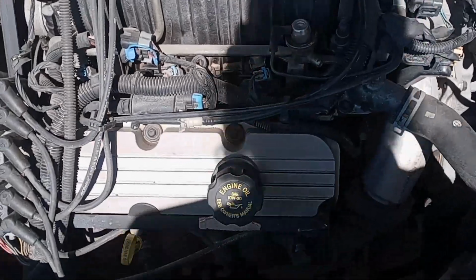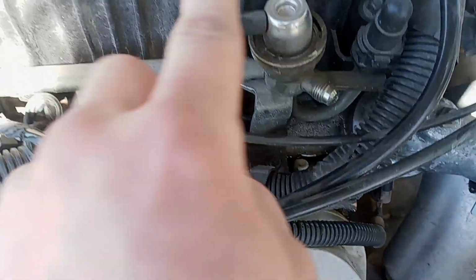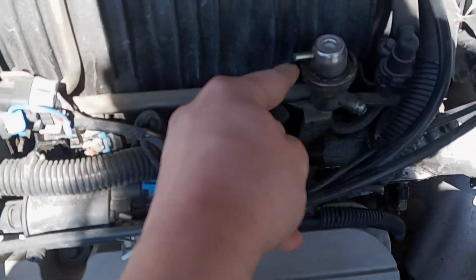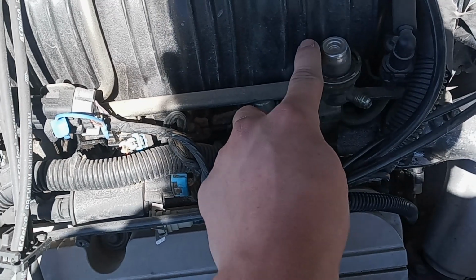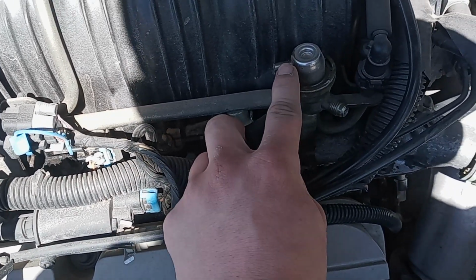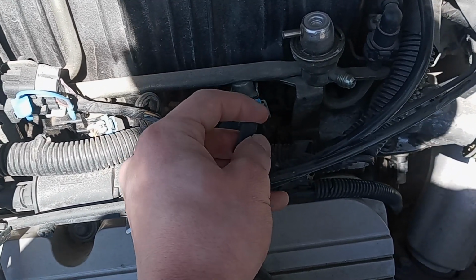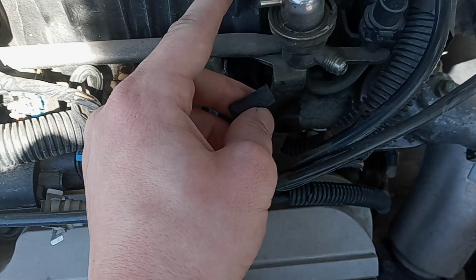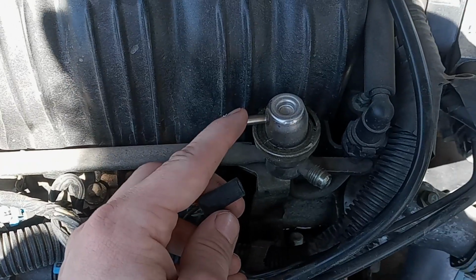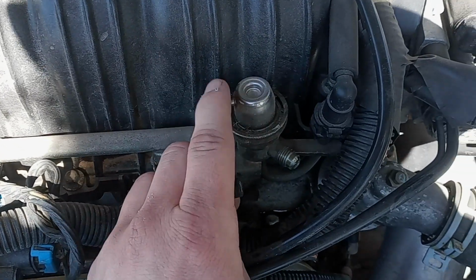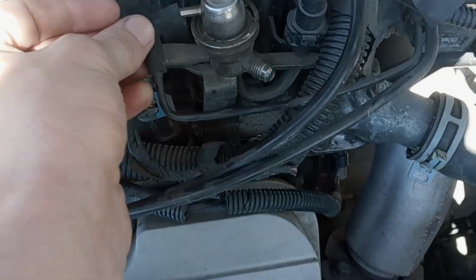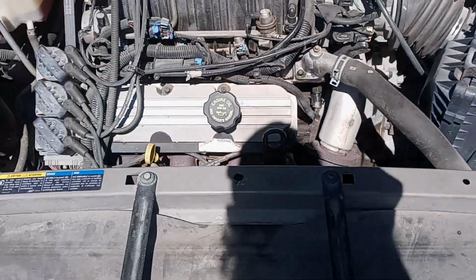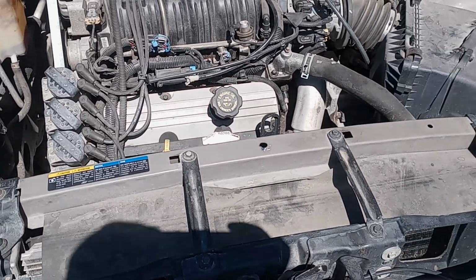Another thing I tested was this fuel pressure regulator. Basically, you just pull this vacuum line off while the vehicle's running. If fuel comes out of this, your fuel pressure regulator is bad. If it's holding a vacuum, you'll be able to put your finger on it and feel it sucking. If it holds a vacuum, it's fine. If this is spitting out fuel, though, that is not good, and it would have to be replaced. But that wasn't an issue, so I eliminated that too. That was one other little thing I also tested.